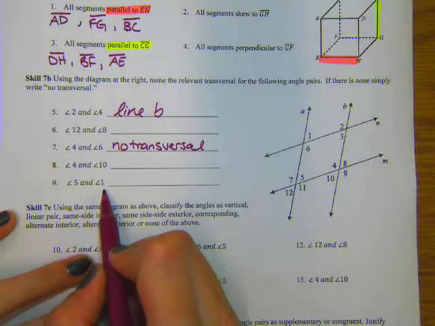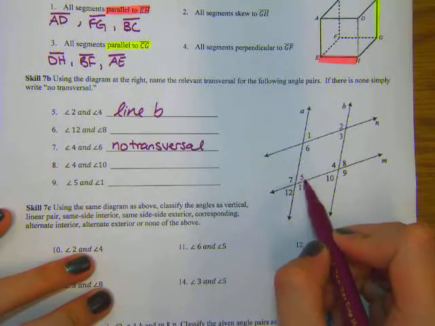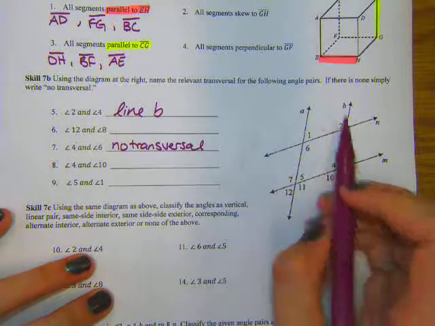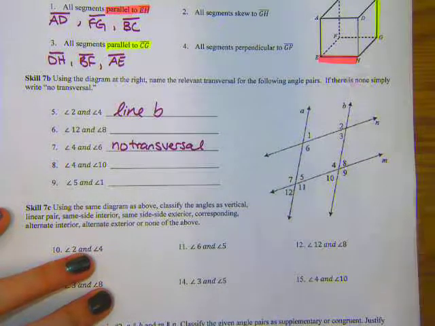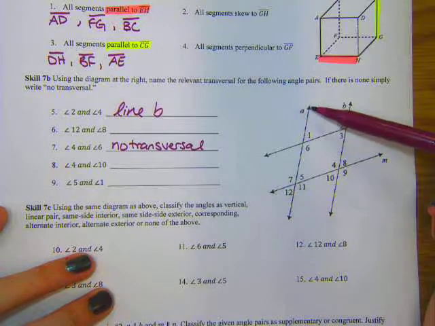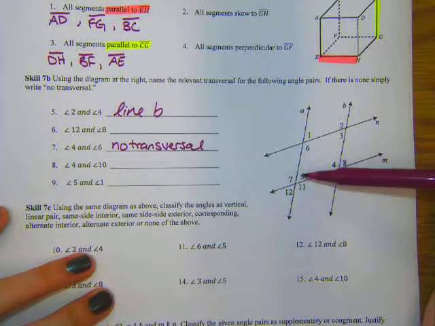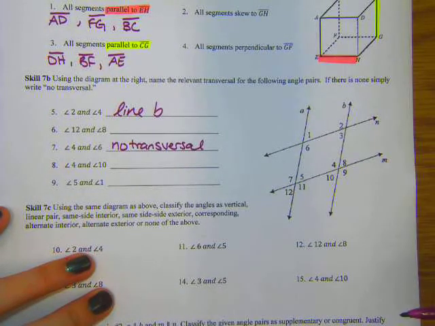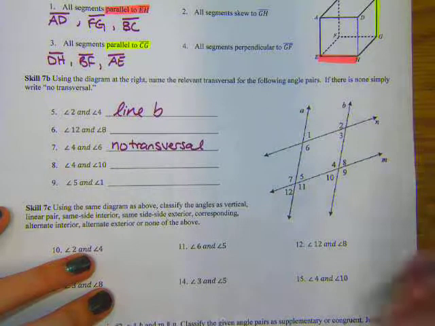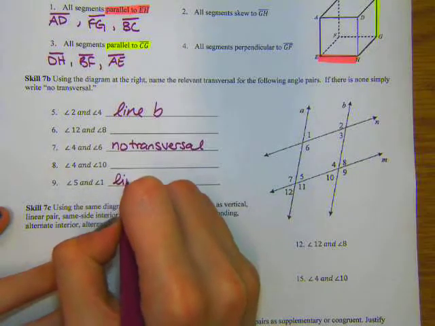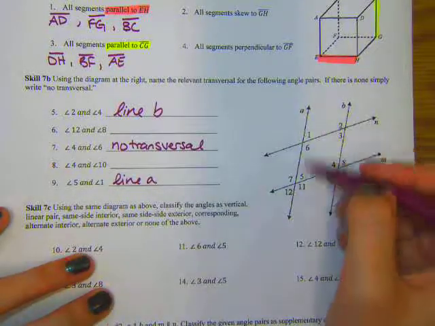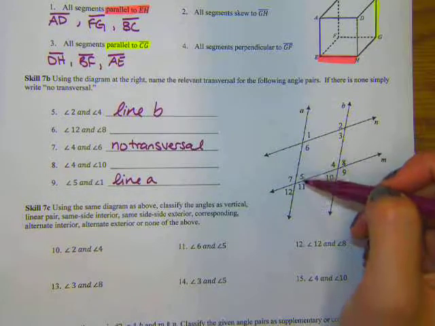Okay, number 9. We have angle 5 right here and angle 1. Which line do you guys think touches angle 1 and angle 5? Take a second. So it would be line A. Line A touches both angle 1 and angle 5.